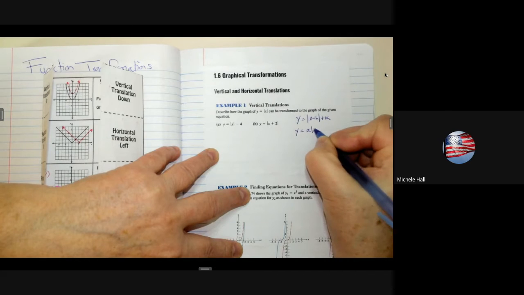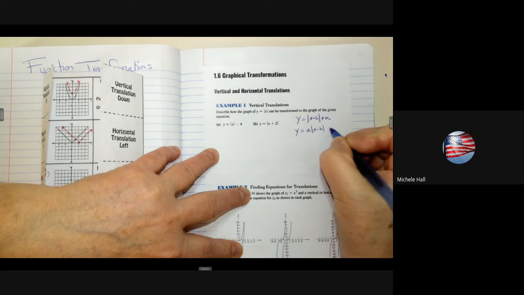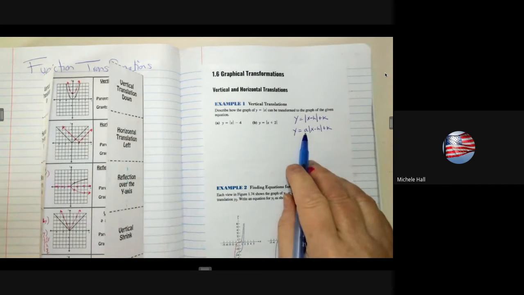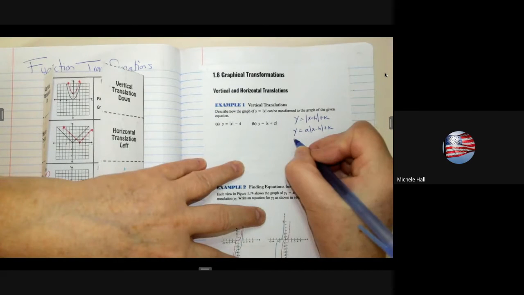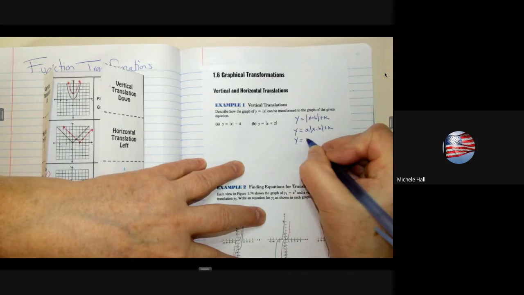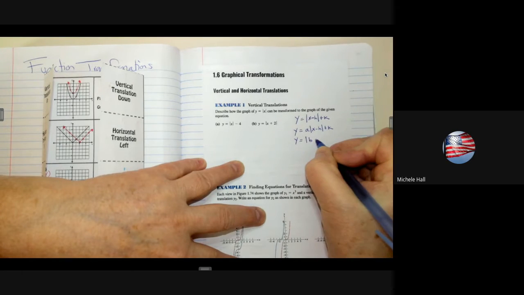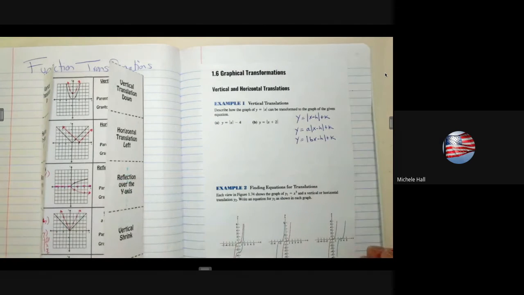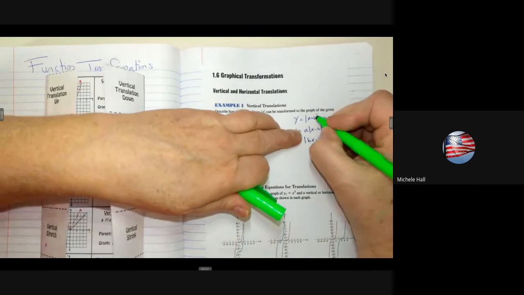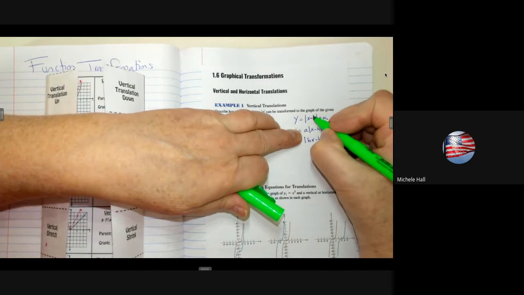You could have a number up front, which is being multiplied to the function. That means you're multiplying to y. Or you could have it on the inside, call it b(x minus h) plus k. So we're always looking for h and k. H is a horizontal shift.